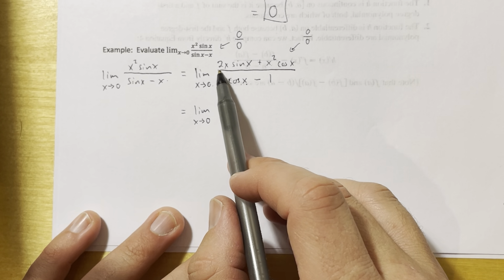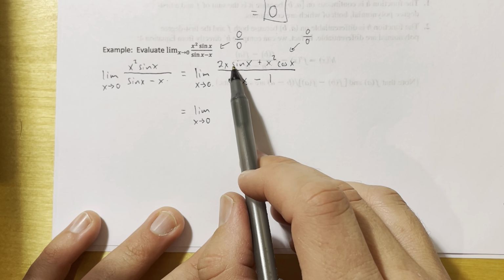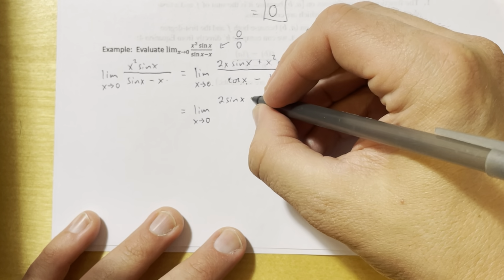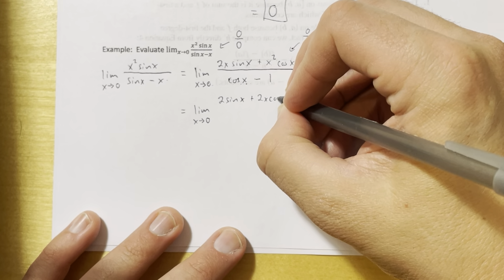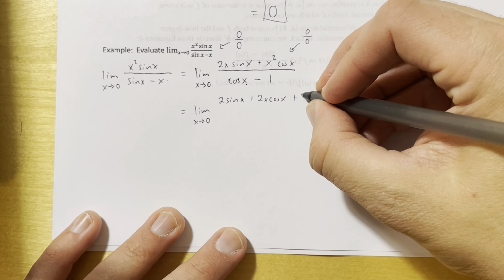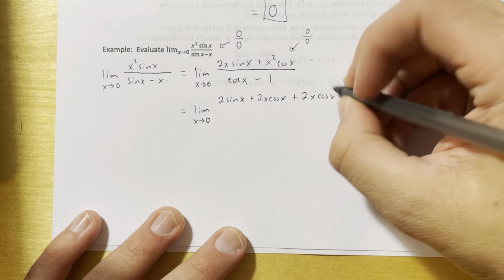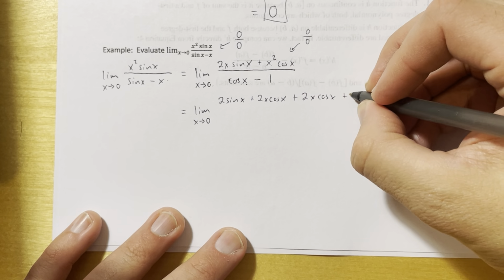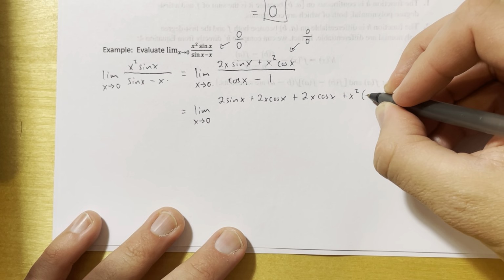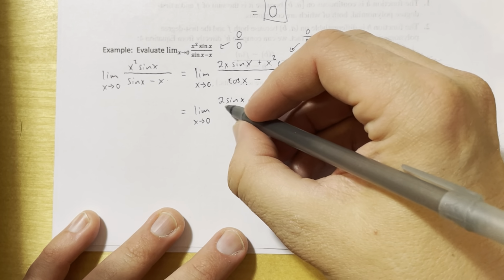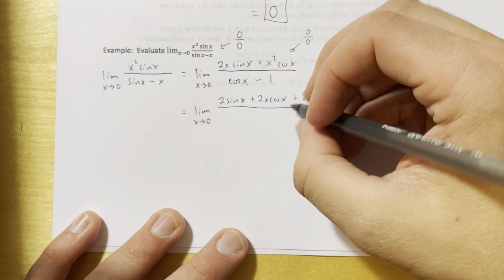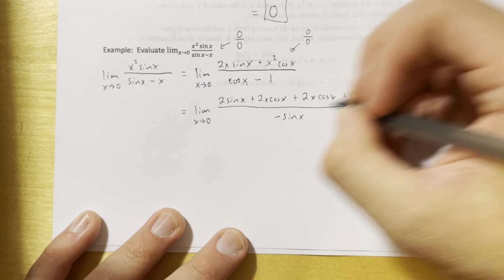So looking at this now, the derivative of this numerator up here, I have two product rules that I'm going to use here. So this becomes 2 sine of x plus 2x cosine of x. That's the product rule applied to that first term. Plus 2x cosine of x. I'm using the product rule here now. Plus x squared times negative sine of x. So I'll make this negative sine of x, then I'll simplify. My denominator, the 1's going to go away. Cosine becomes negative sine of x.